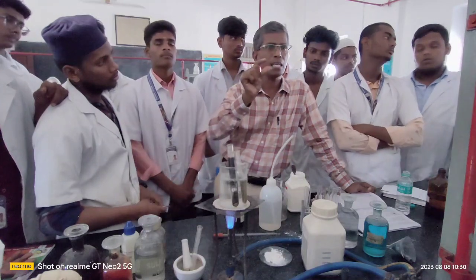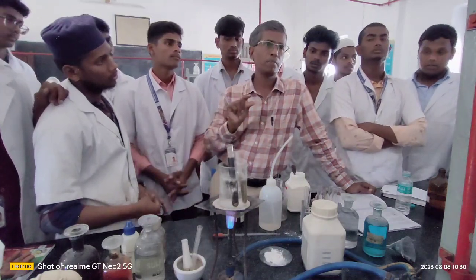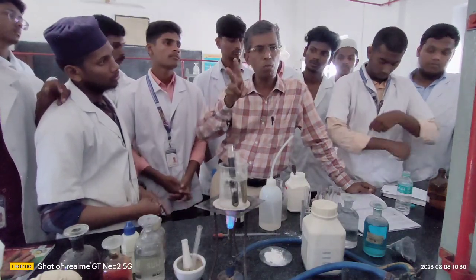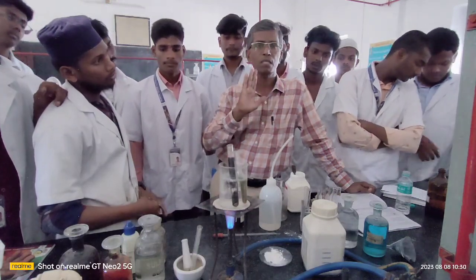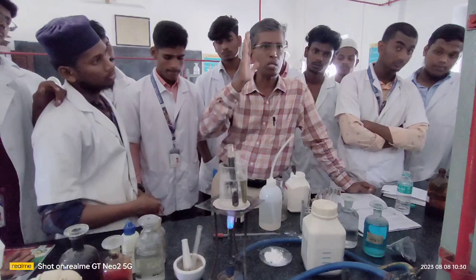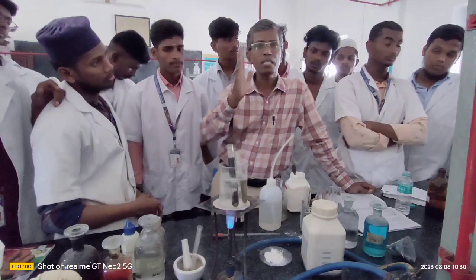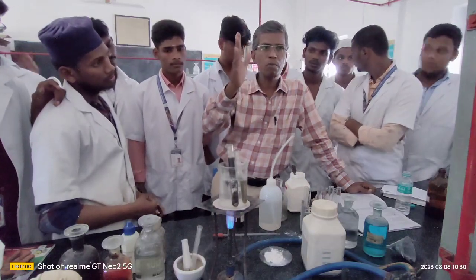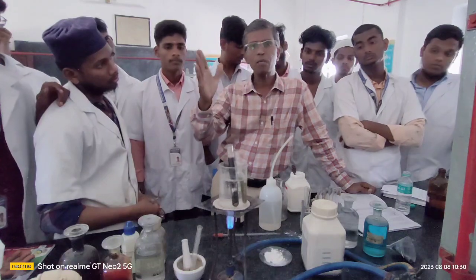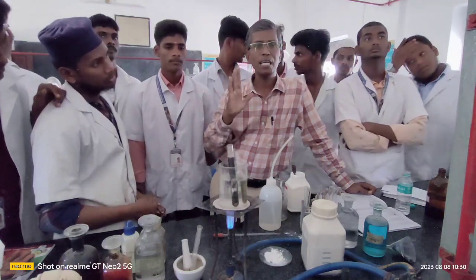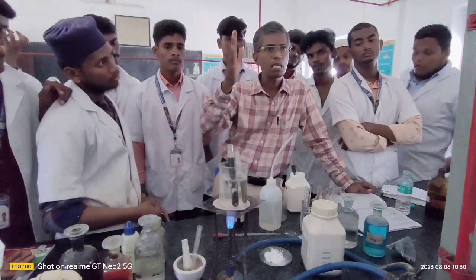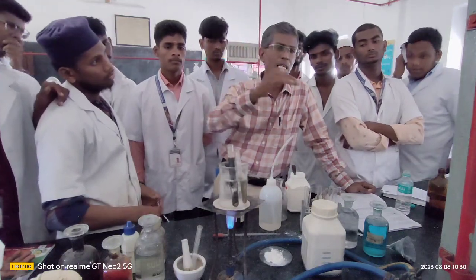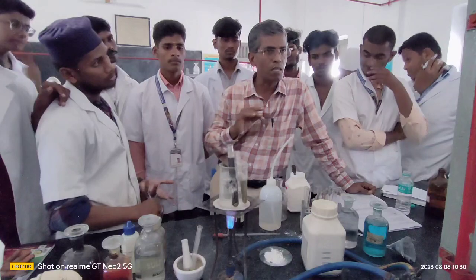then add a little extra of either potassium permanganate or bromine water. Both are colored solutions, and both colors will disappear. That confirms the presence of unsaturation. The disappearance of the bromine water color or the potassium permanganate color is because of the addition reaction of bromine or potassium permanganate across the carbon-carbon double bond.